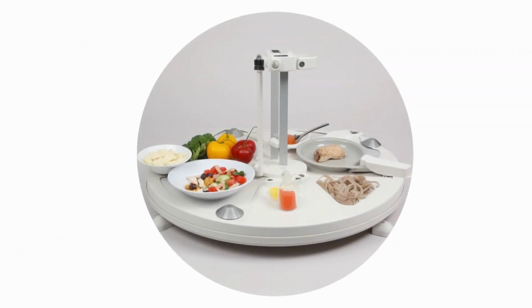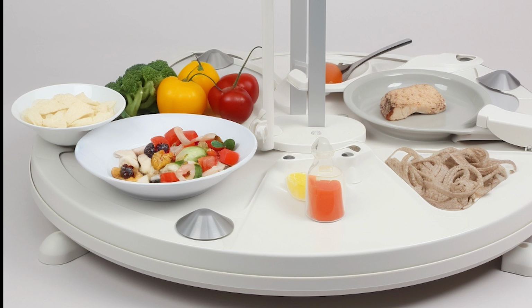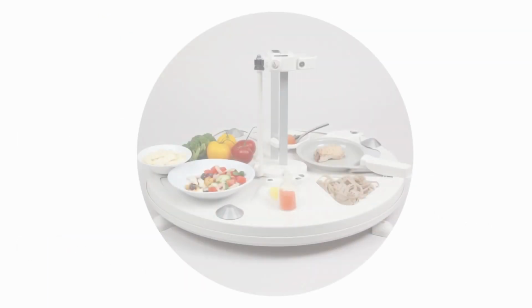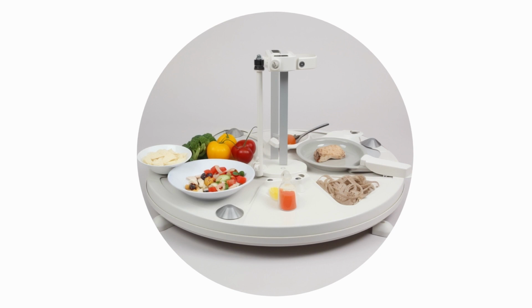The feeding table is circular and can rotate. Users can turn the table and choose the food they want to eat. The height and amplitude of the feeding table can be adjusted according to the user's requirements.